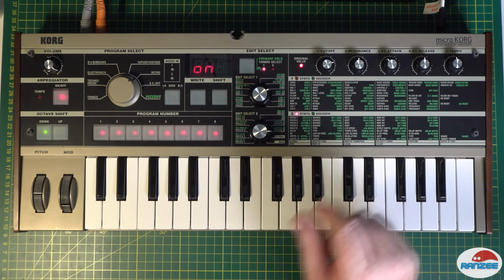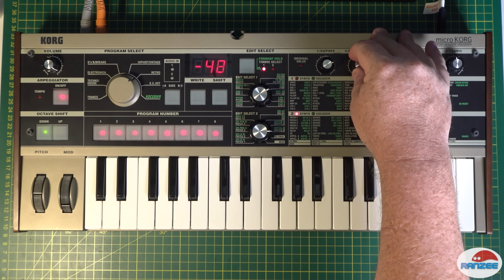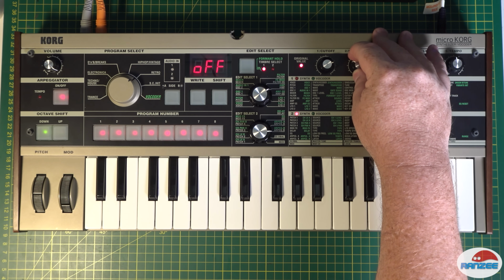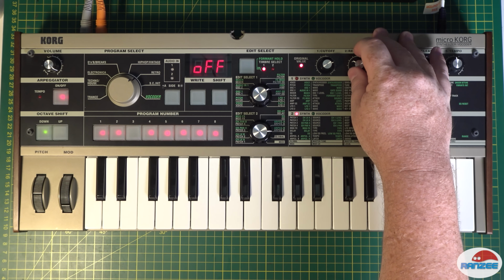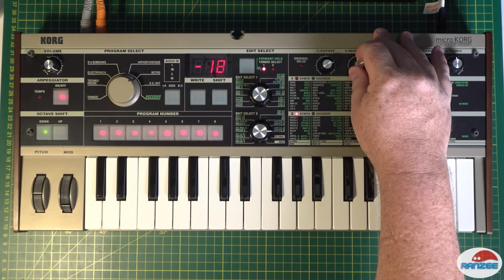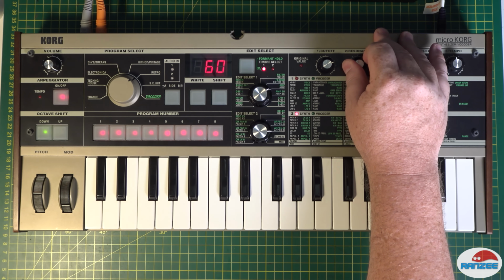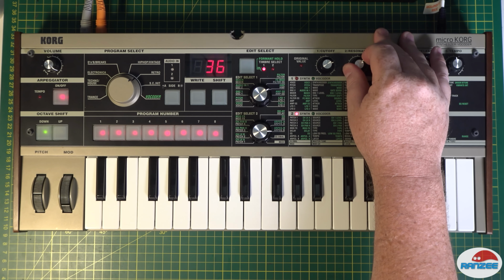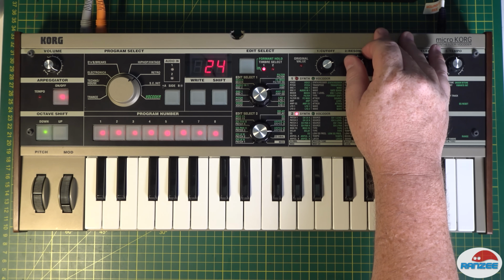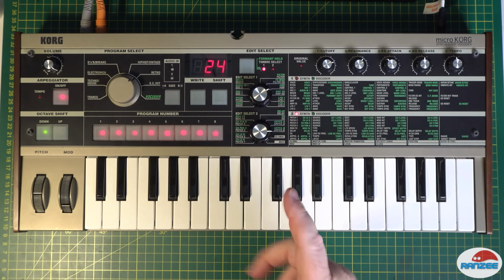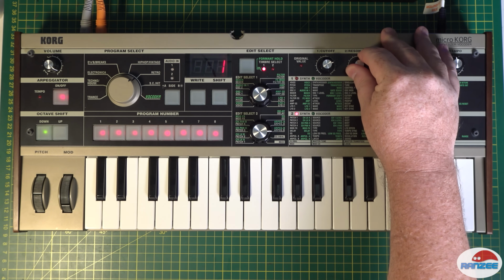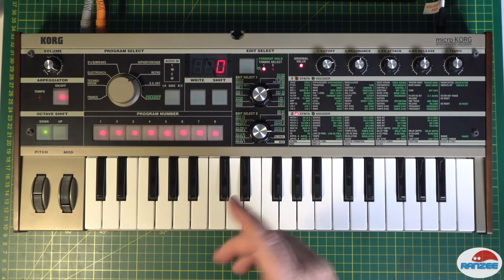Okay, the next one is swing. Now swing is minus 100 to plus 100 and specifies the percentage by the shift in timing relating to the first note. So you can get some interesting... you can hear it messing with the delay now. Now it's in sync with the delay.